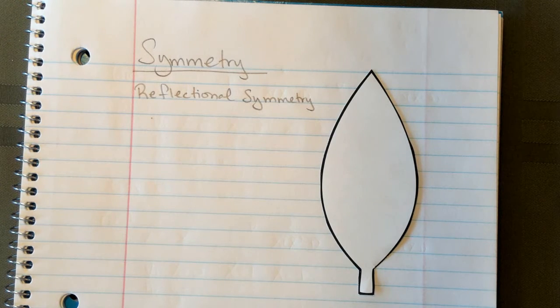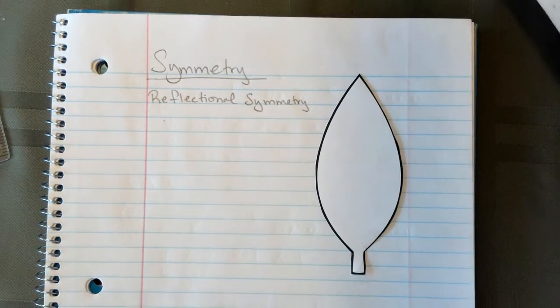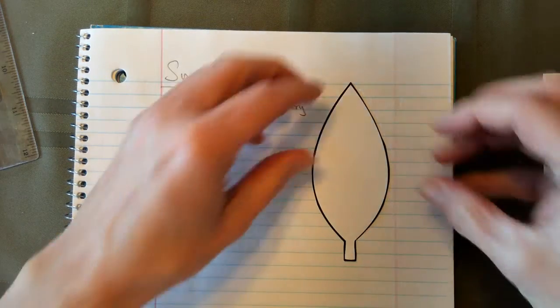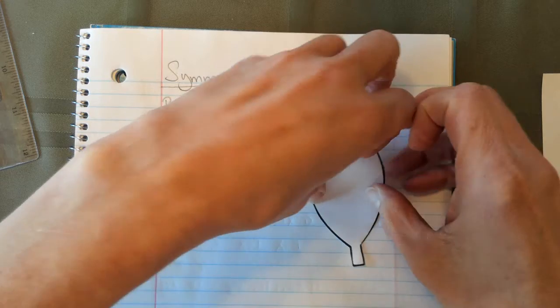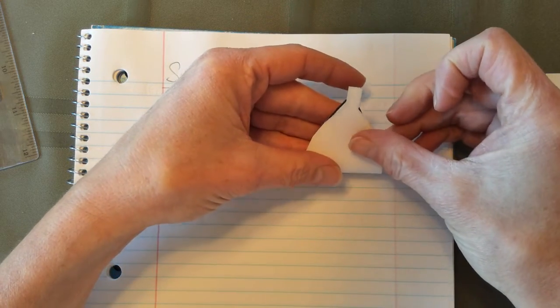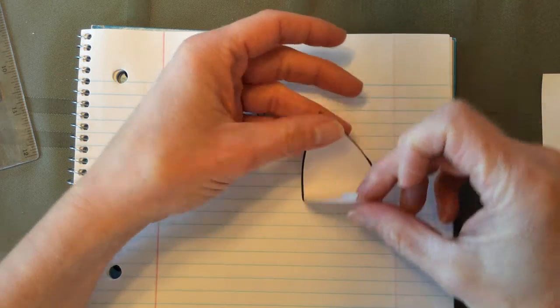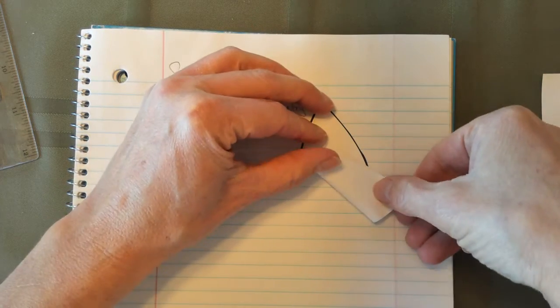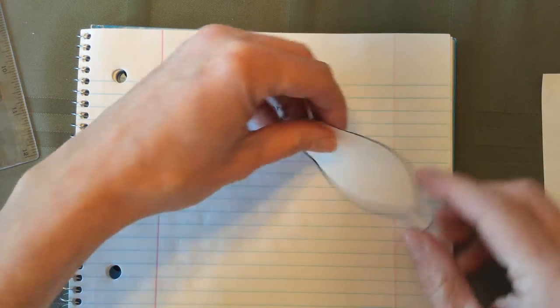So let's talk about how we can find a line of symmetry. Basically a line of symmetry is where we cut something perfectly in half. Well, if I were to take this leaf, if I could pick it up and fold it, that's not exactly in half because the base and the point don't match. Or if I fold it like this, that doesn't match up.